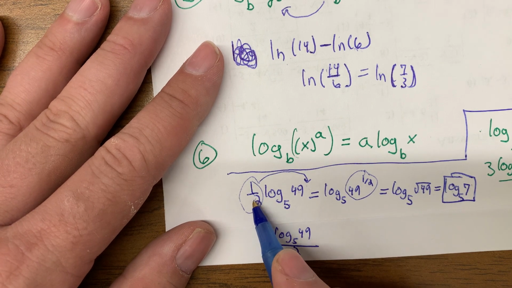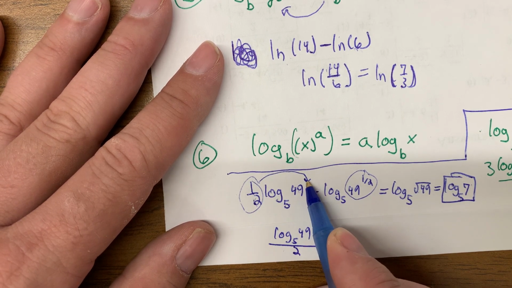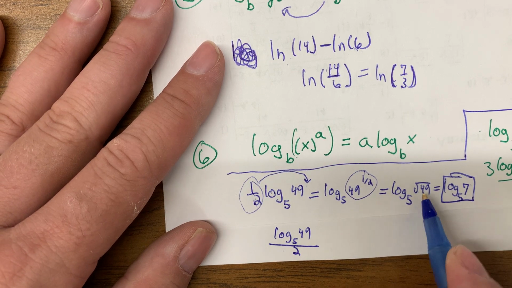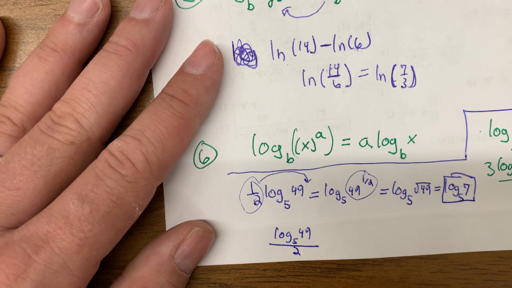When there's a coefficient of 1/2, that can become the power. And then 49 to the 1/2 power is a square root, and so we can do the square root. I hope this was on the page earlier.